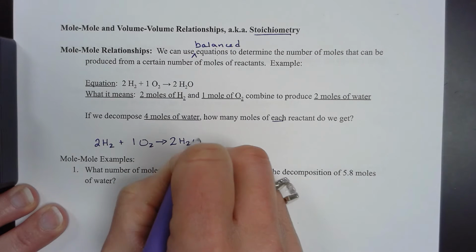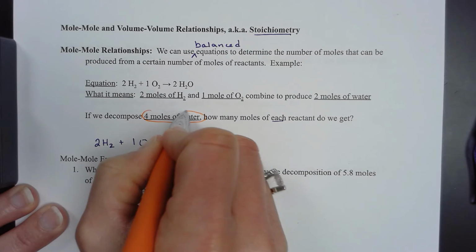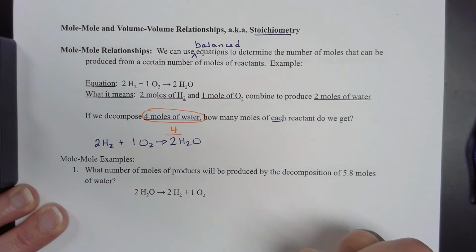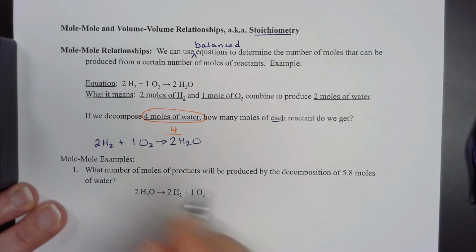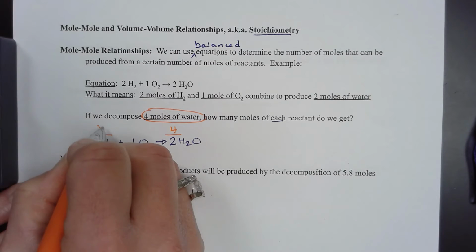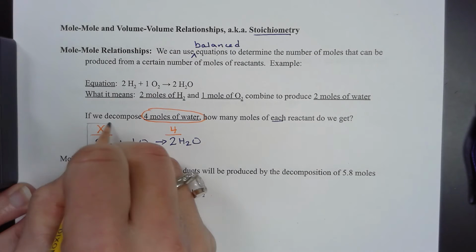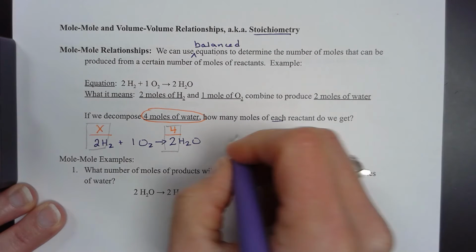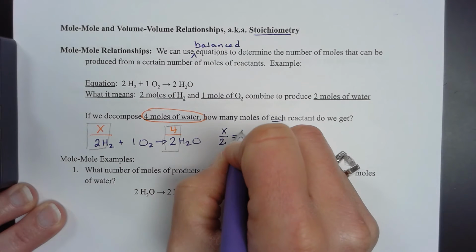Now, what is given to us? We're told that we have 4 moles of water. So I'm going to put that 4 right above there, because it says 4 moles of water, and I'm looking to see how much hydrogen, so I'm going to put an X right above there. And I'm going to take these 2 pieces that I've got. Here's 1, and here's 2, and I can set them equal to each other. So now I have X over 2 equals 4 over 2.